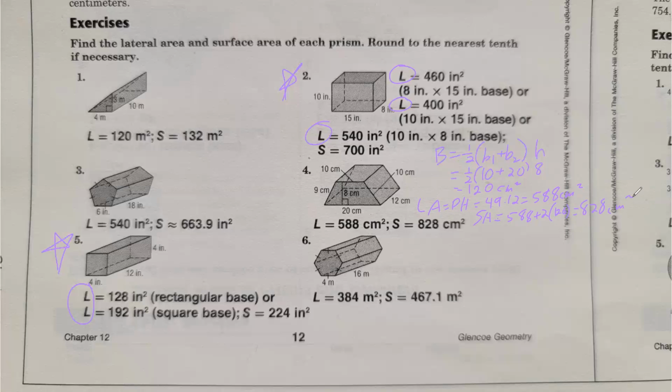Any other questions on that side? I think I've done 1, 4, 5, and 6 now during class time. We good? All right, let's go to the next page.